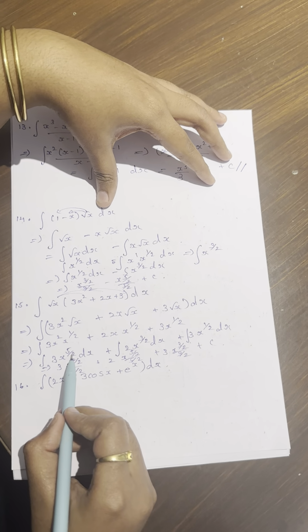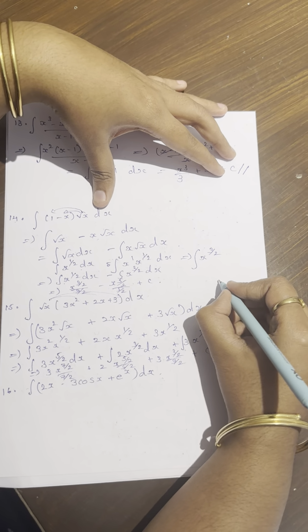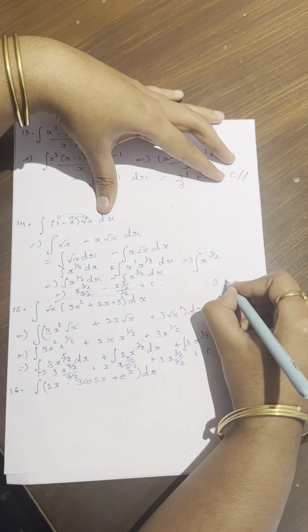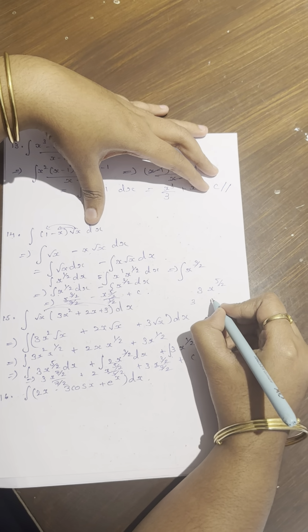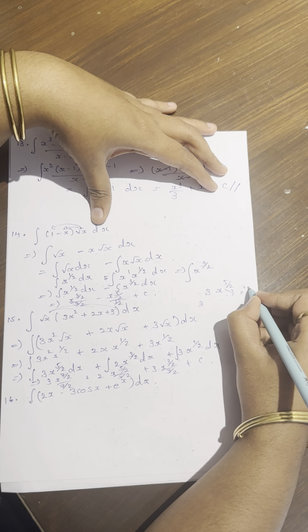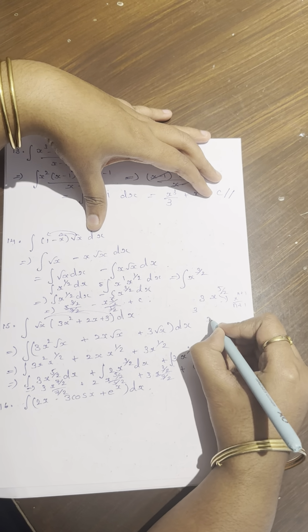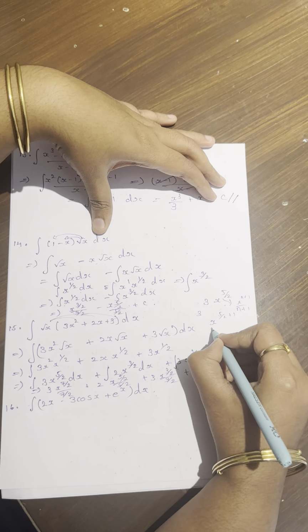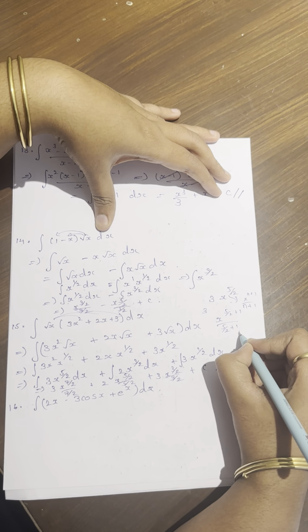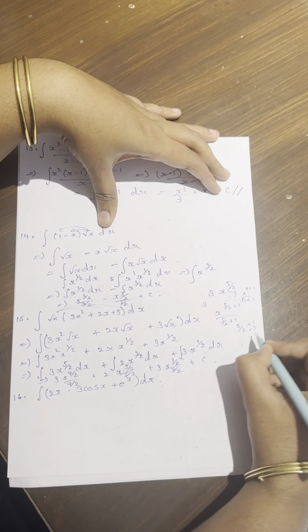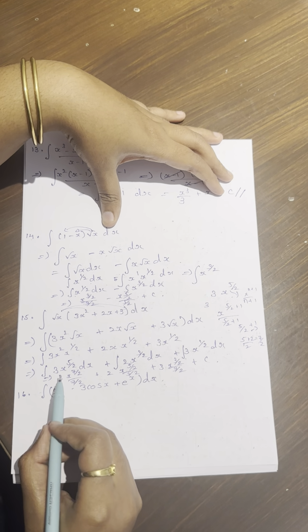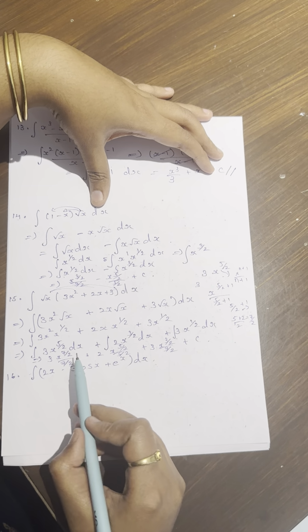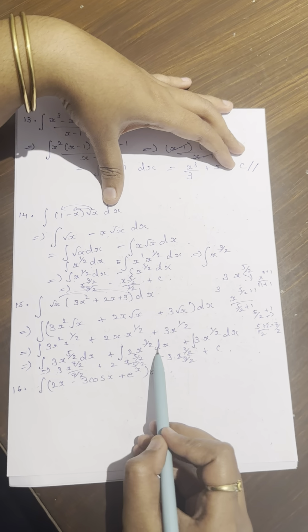So I'm just solving it out here. You have a term 3x power 5 by 2. How is it getting changed into 7 by 2? It is in the form of x power n plus 1 by n plus 1, which is x power 5 by 2 plus 1 by 5 by 2 plus 1. When you take the LCM for 5 by 2 plus 1, it becomes 5 plus 2 by 2, which is 7 by 2. So there comes 3x power 7 by 2 by 7 by 2. You have to repeat the same steps for the next two terms.